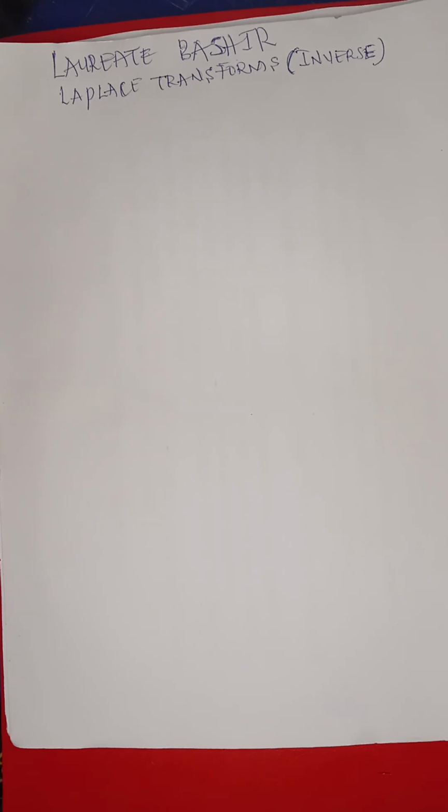So today we'll be talking about the inverse of Laplace transform. In my previous videos, we've talked about the general introduction to Laplace transform, then the derivations of the functions under Laplace. Today we'll be talking about the inverse, as well as how to use Laplace inverse to solve differential equations. So we'll be looking at that.